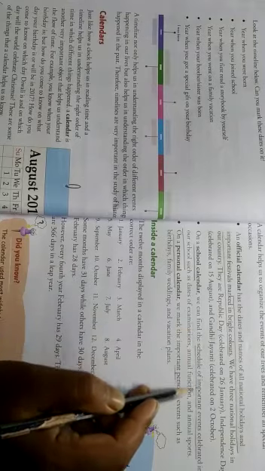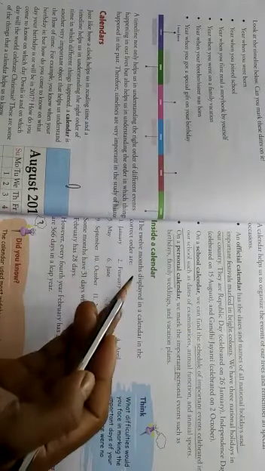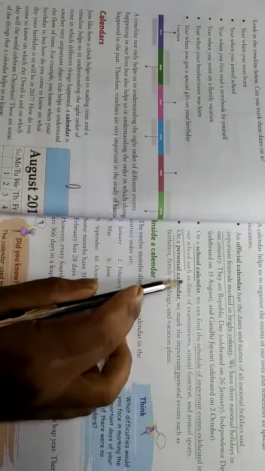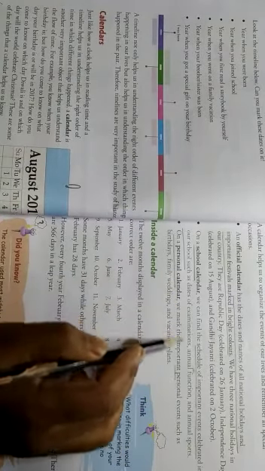We can find the schedule of important events celebrated in our school. A school calendar is used by students and the school authority to know about the events which will be celebrated in school, then the dates of examinations, annual functions and annual sports.